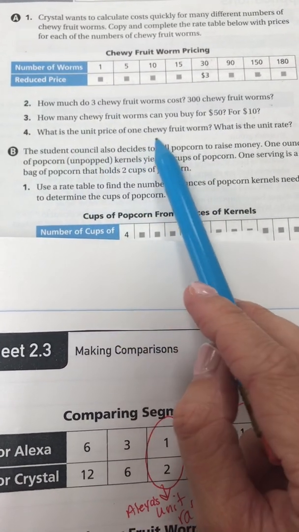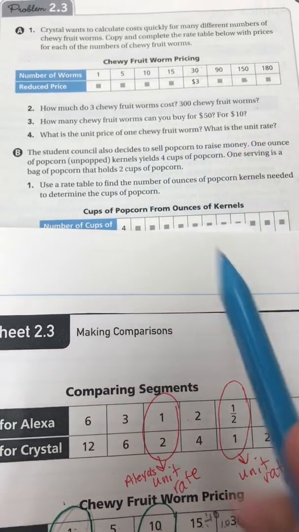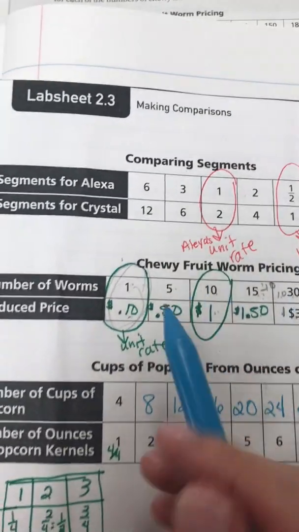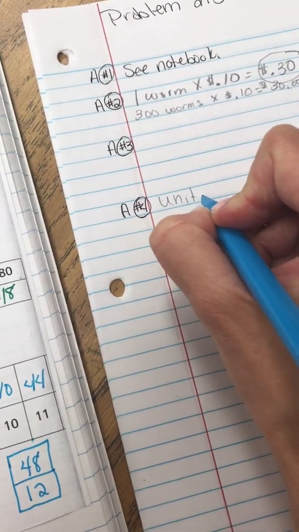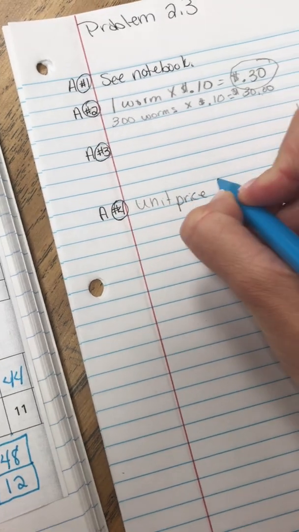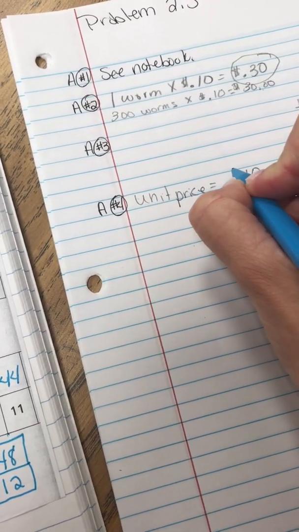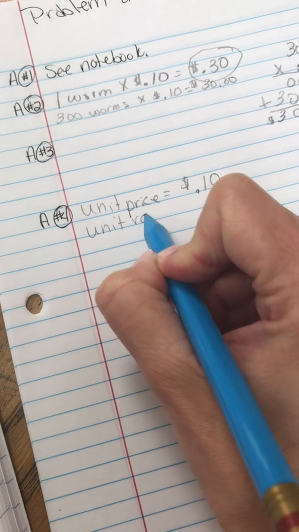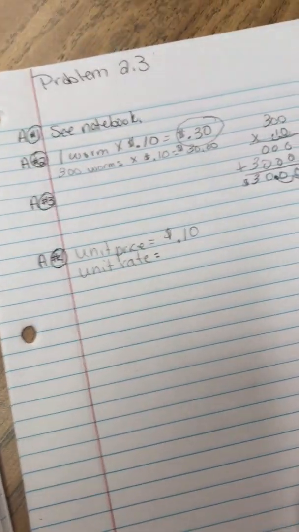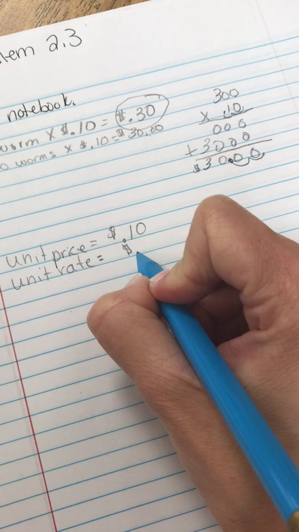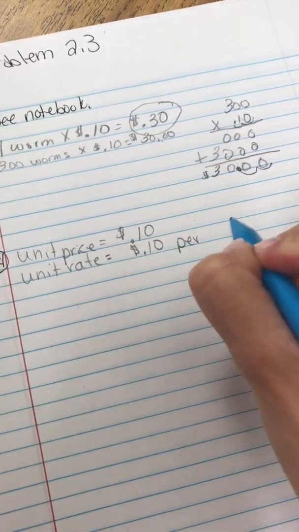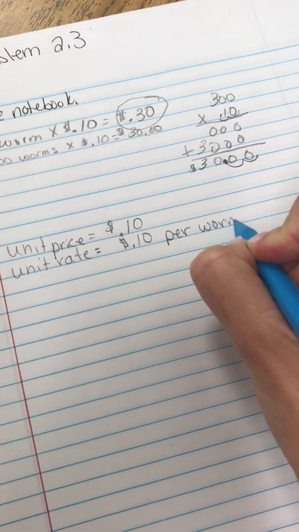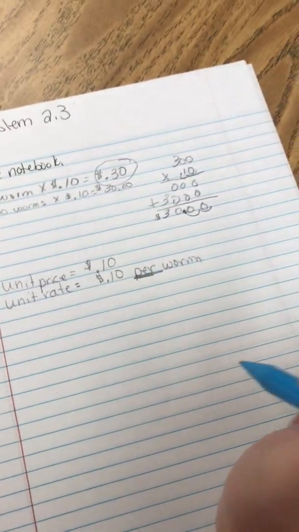Number 4, what is the unit price of one chewy fruit worm, and what is the unit rate? So the unit price there, it already gives it for you. That would be 10 cents. So your unit price equals 10 cents. And you can just write something like that on your paper, just real simple. And then it says, what is the unit rate? The unit rate, again, that's going to be a statement. It's going to be 10 cents per worm. Okay, and we want to have that word per in there because we use that when we're talking about unit rates, okay?